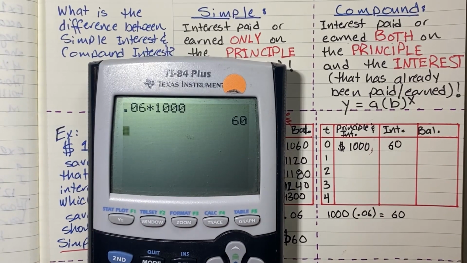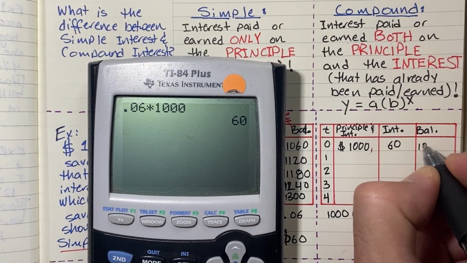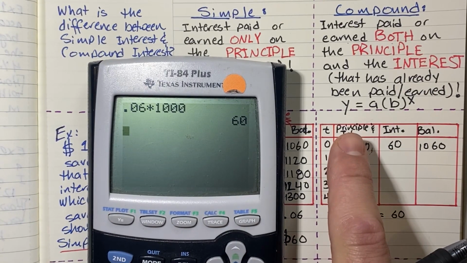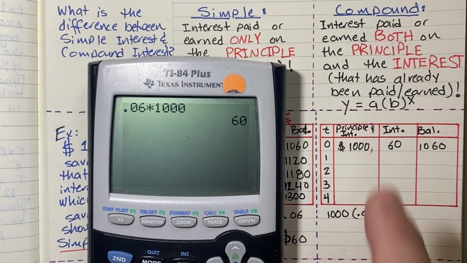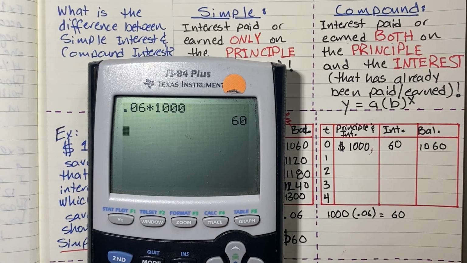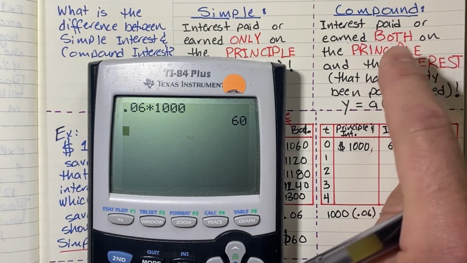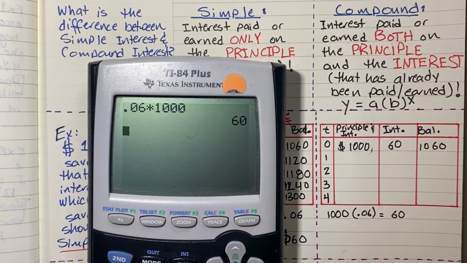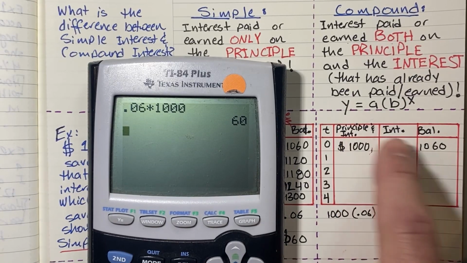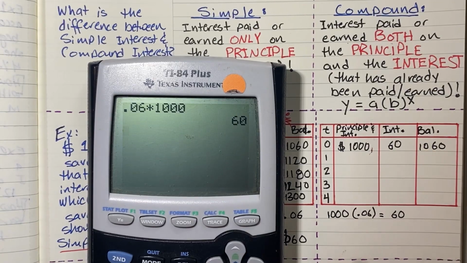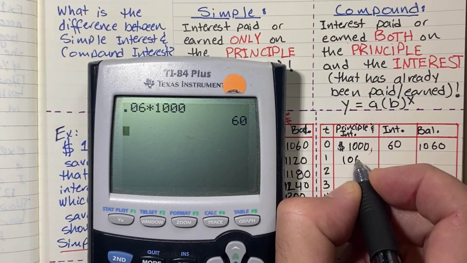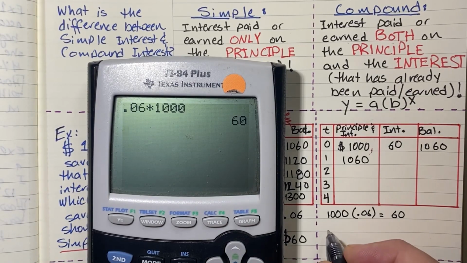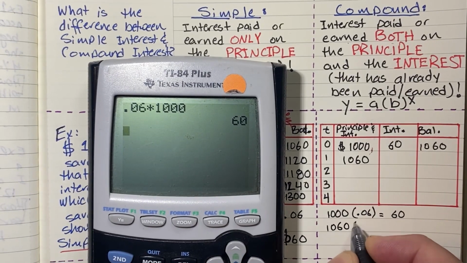So what's our balance going to be? Well, 1,060. Now, however, if you notice, this says principal and interest, because when we talk about compounded interest, we have to add both the principal and the interest when we consider the new interest. Okay, so the principal and the interest by the end of that initial year was 1,060. Now I need to figure out the new interest.